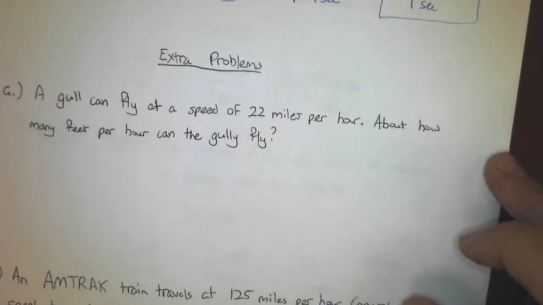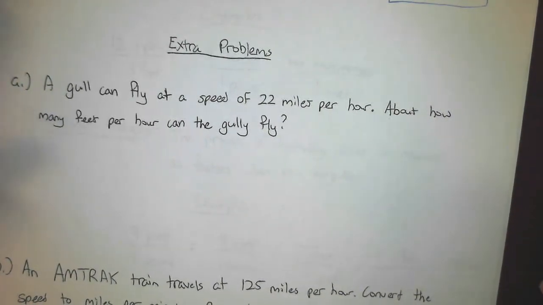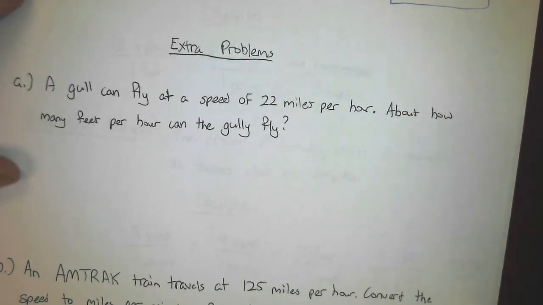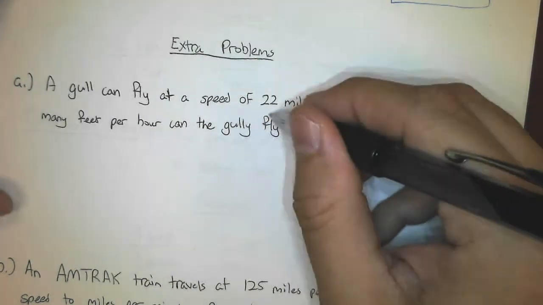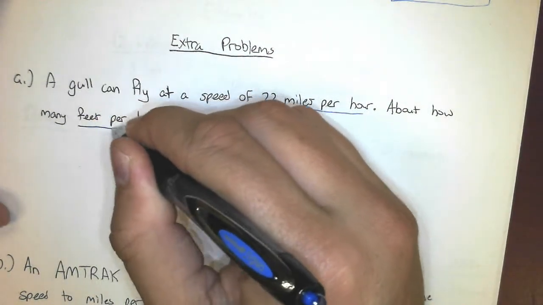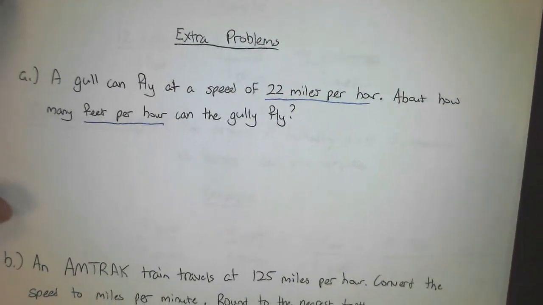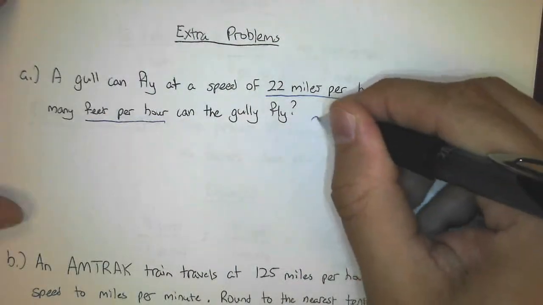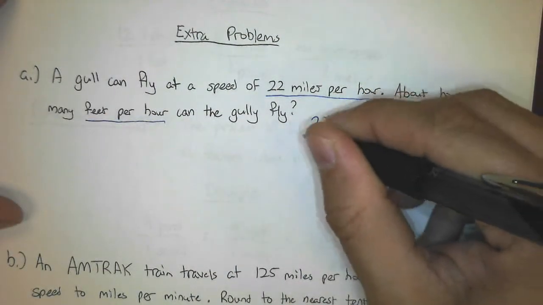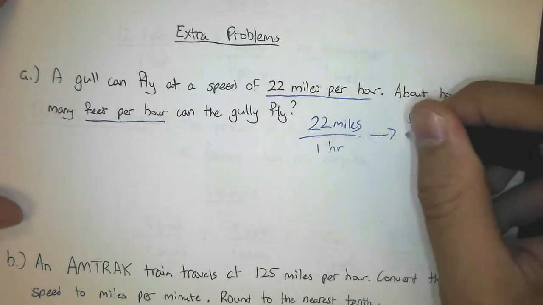So we've got 2 example problems. We'll start with A. And these are pretty simple. They just cover examples 1 through 3, and then we'll have example 4 after these 2. So we've got a goalie that can fly at a speed of 22 miles per hour. About how many feet per hour can the goalie fly? So those are our 2 key pieces of information here. So we're going to take 22 miles per 1 hour, and we want to convert that to feet per hour.